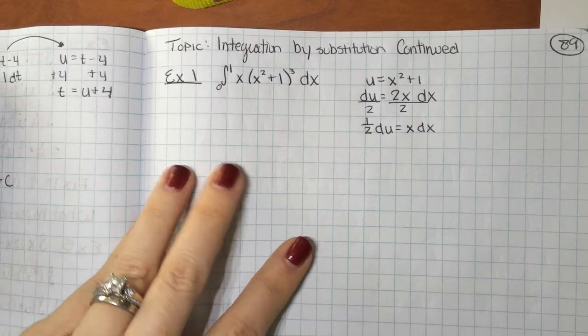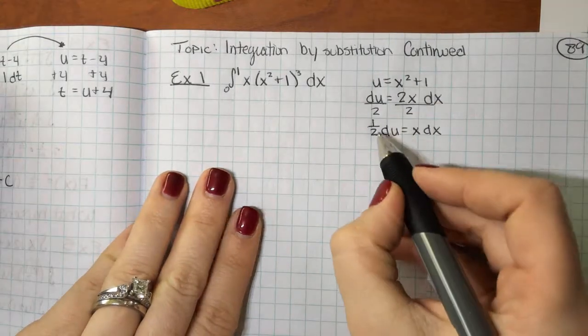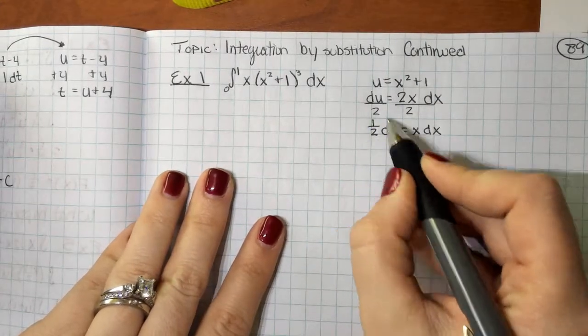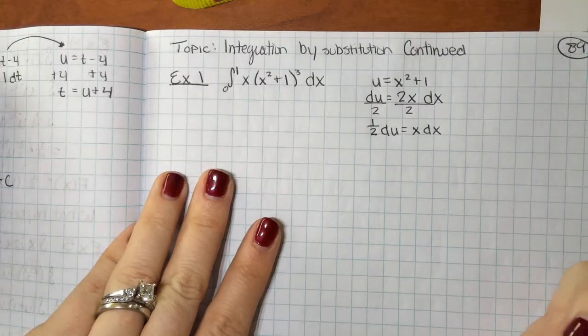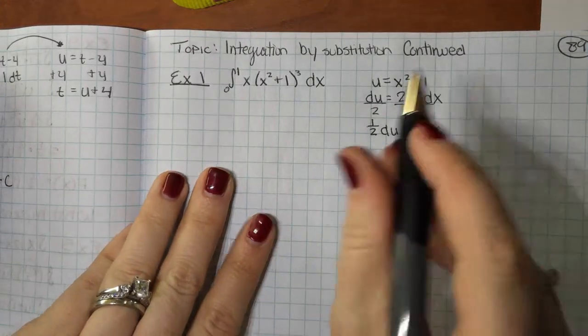Just kind of remembering this back from Friday? All right. So, guys, what was I able to do with that coefficient on Friday? Yeah, I can put it on the outside.